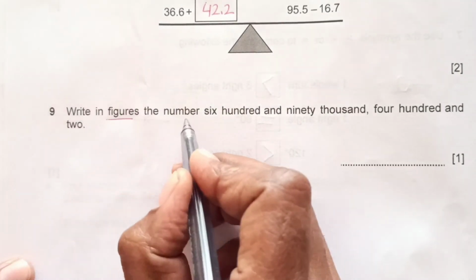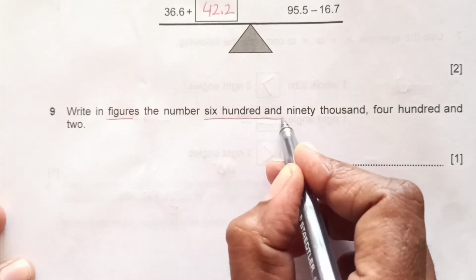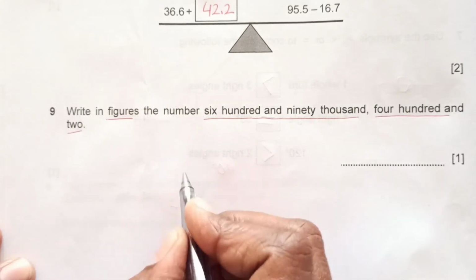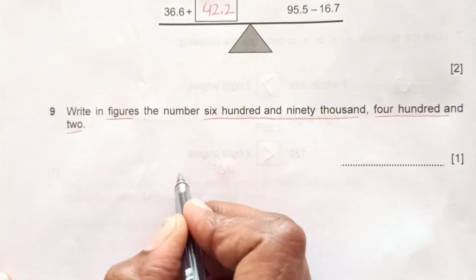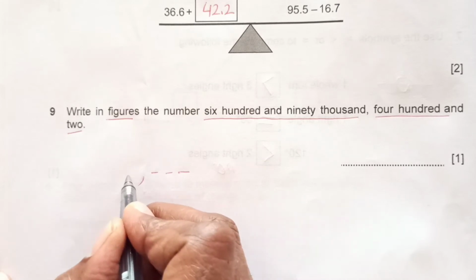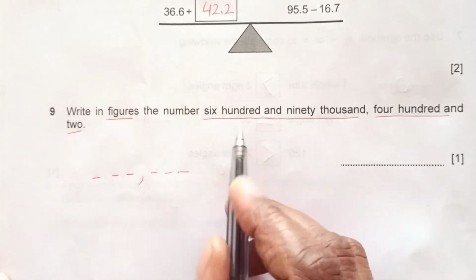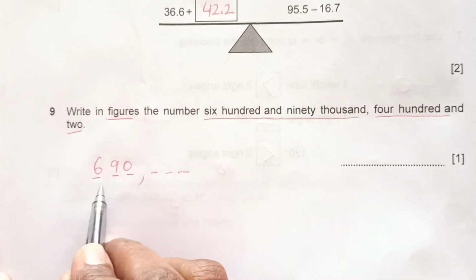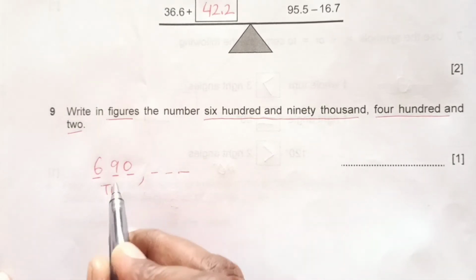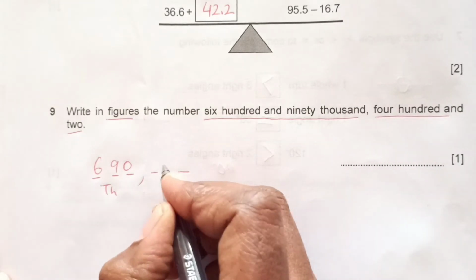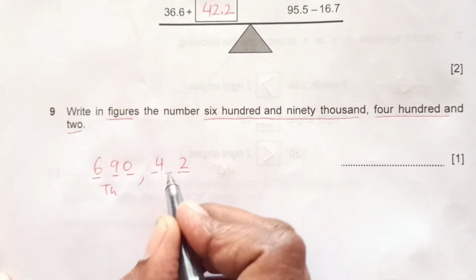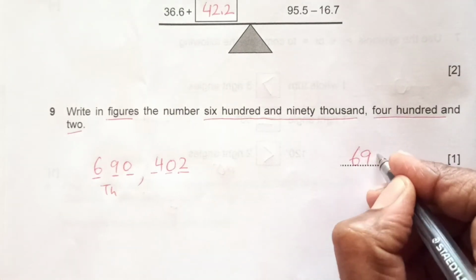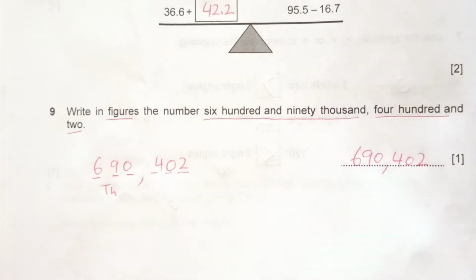Now question number 9. Write in figures the number 690,402. So we can write down first the number of places: ones, tens, hundreds, thousands, 10,000, 100,000. So we have 690,000. This is thousands place. 690,402. So this is blank here, so we are going to put 0. So the number is 690,402.